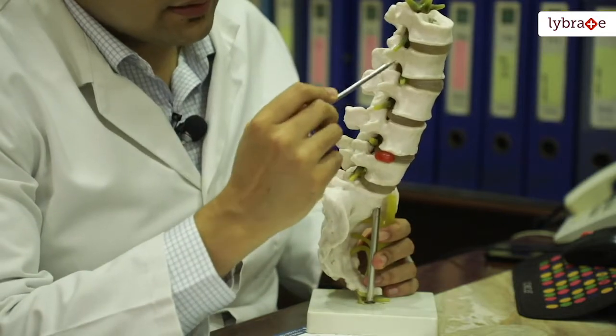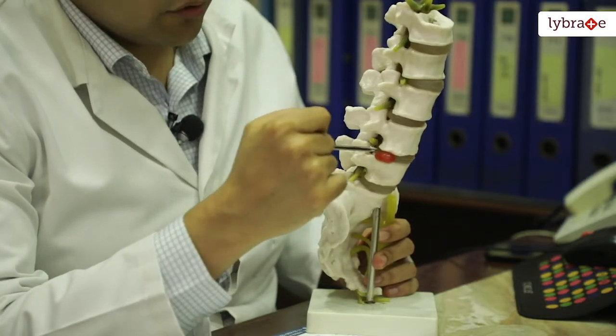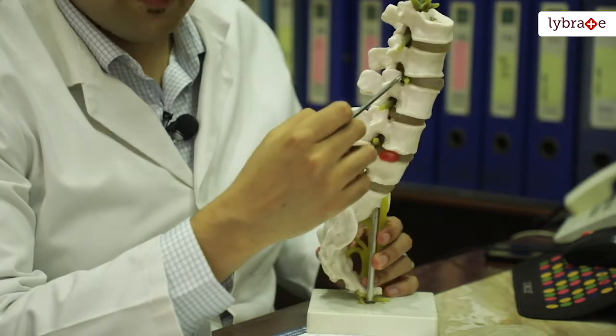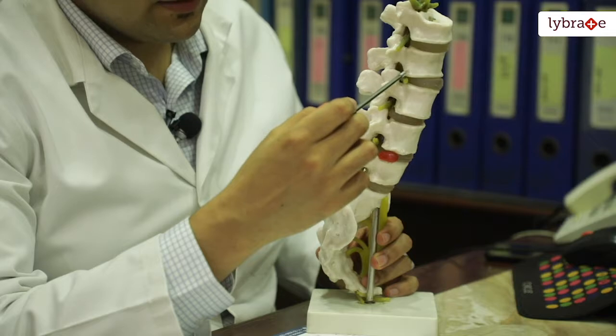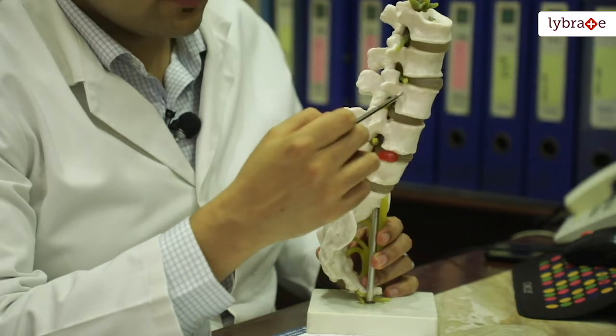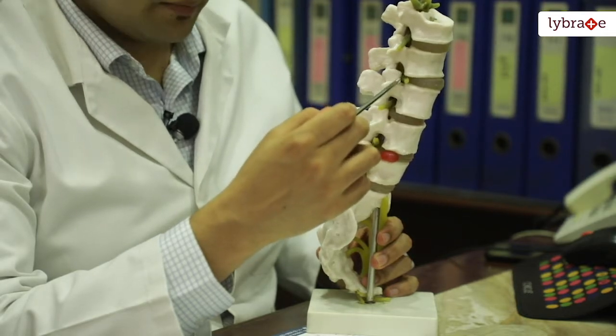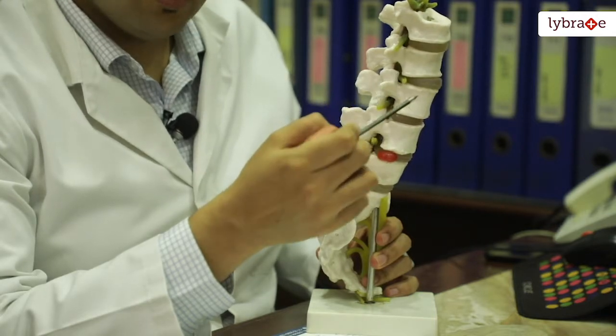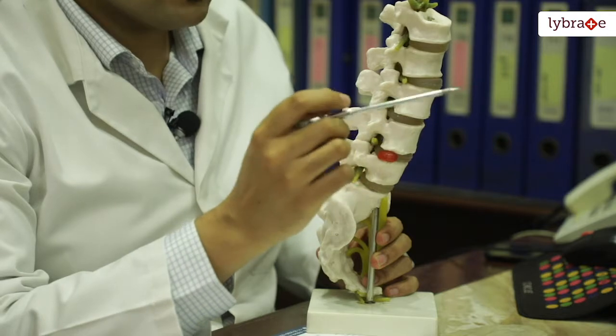Now what are these structures coming out? These are the nerves which are coming out from this hole. This hole is known as the foramen, and since it is between two vertebrae, it is known as the intervertebral foramen. These nerves leave the spinal cord and come out and then they go to the various organs.